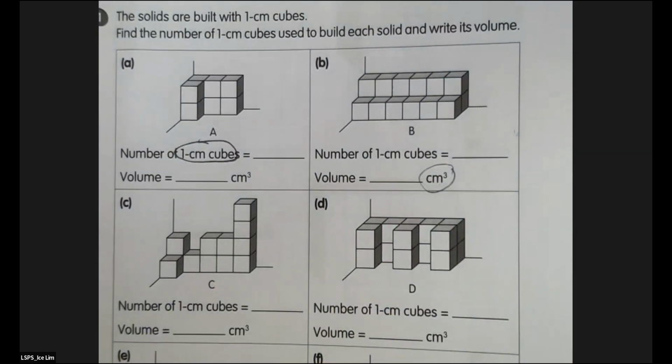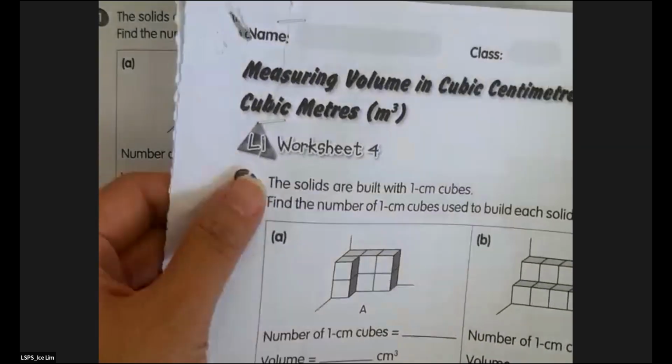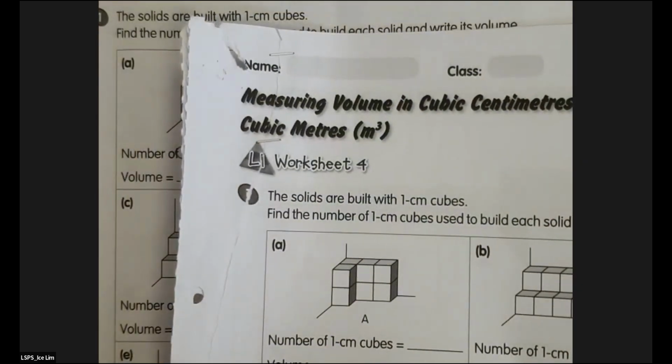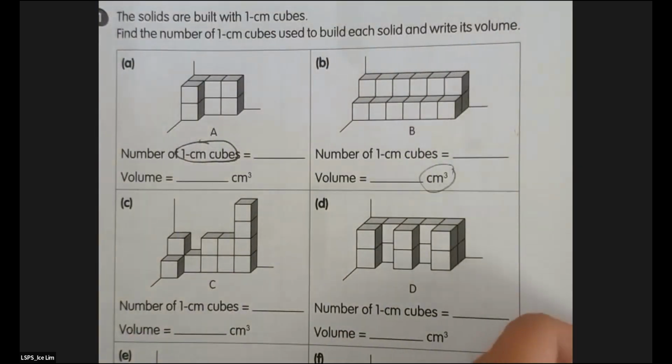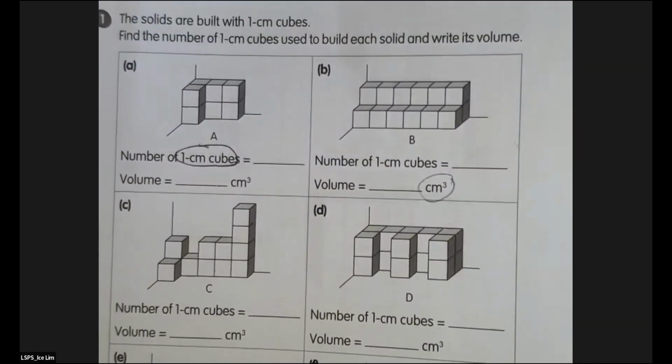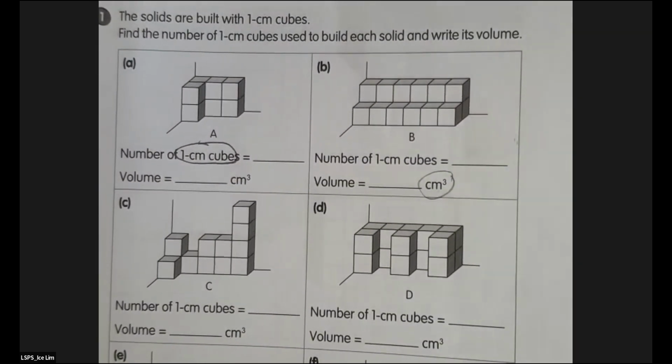Anybody without the worksheet? I have a piece of worksheet here that doesn't have a name and so on. Who doesn't have? Okay, I suppose it's yours. Never mind that it's a bit torn, it's okay, as long as you can see the question. I'm okay because you are trying to do the things by yourself. It's okay for 100%.